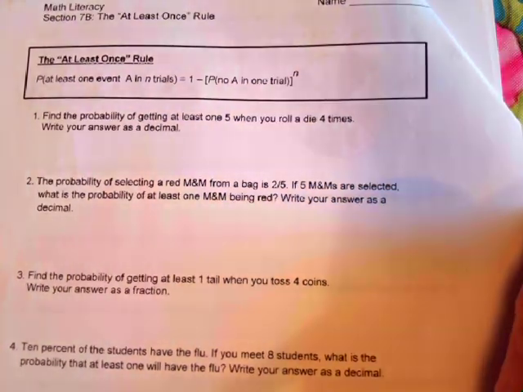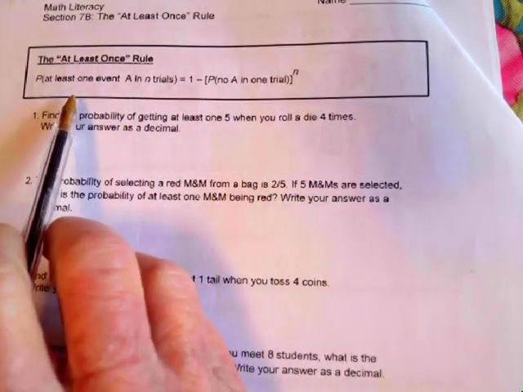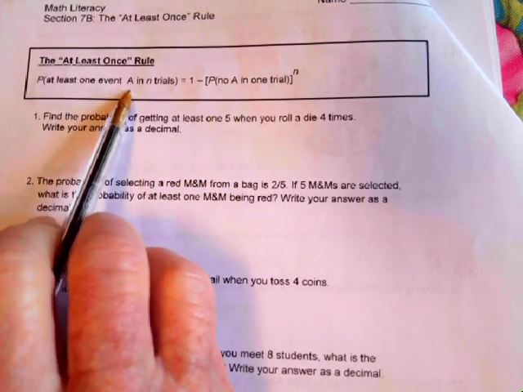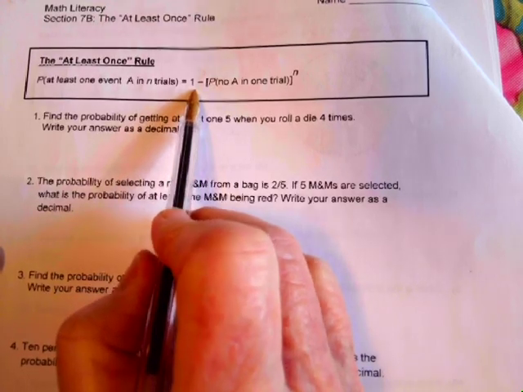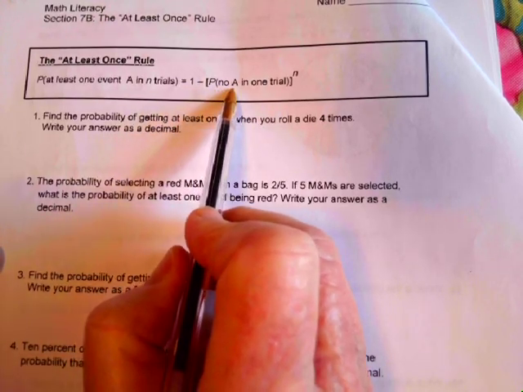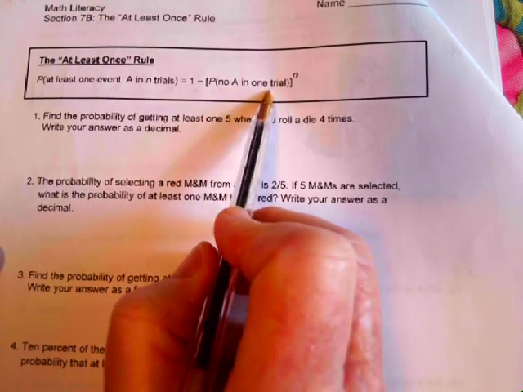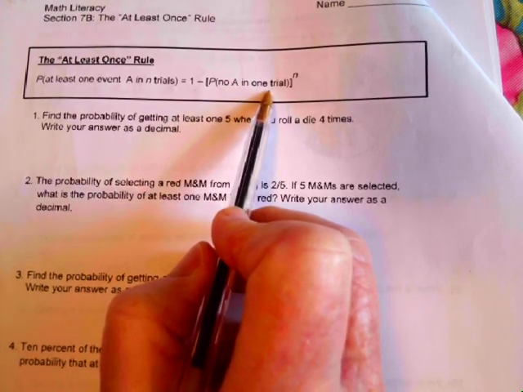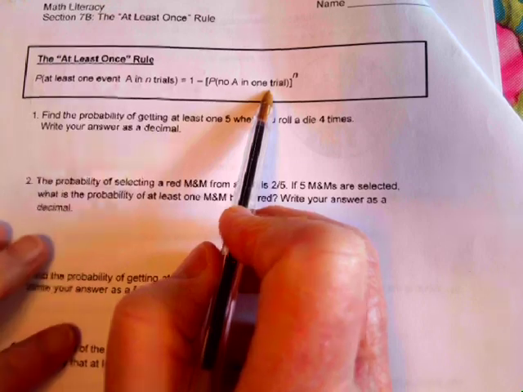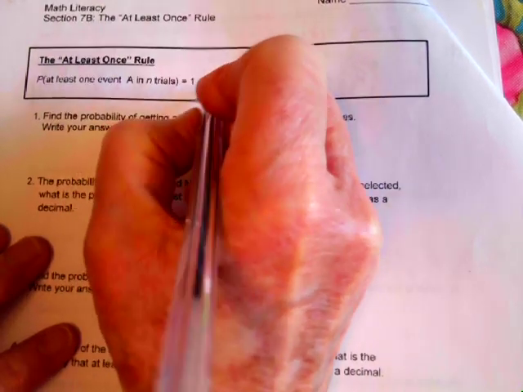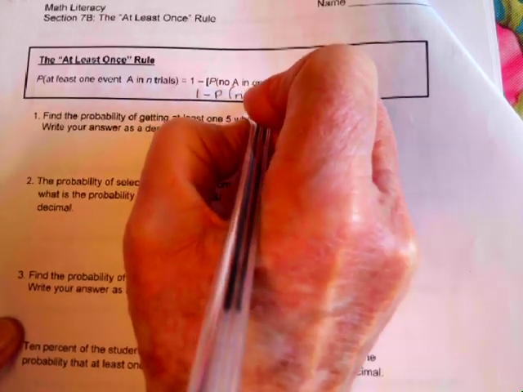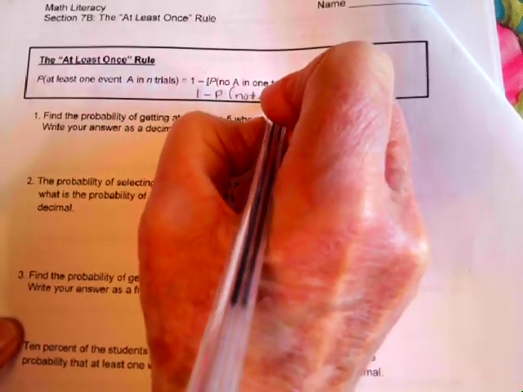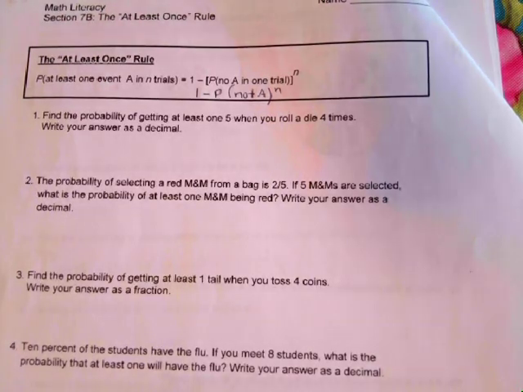There's one little part in Lesson 7b. The at least one rule. The probability of at least one event A in n trials is 1 minus the probability that there will not be an A in that many trials. So you might want to write this as 1 minus the probability of not A. Kind of seems like it makes more sense to me when you write it like that.